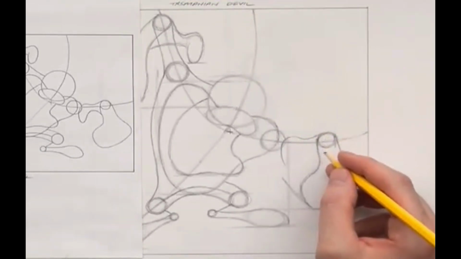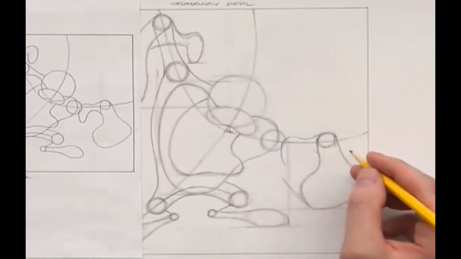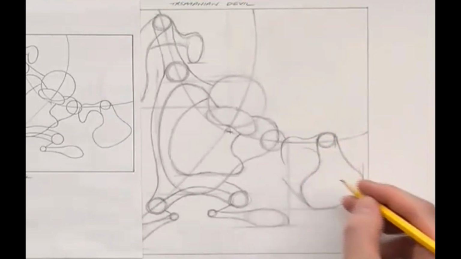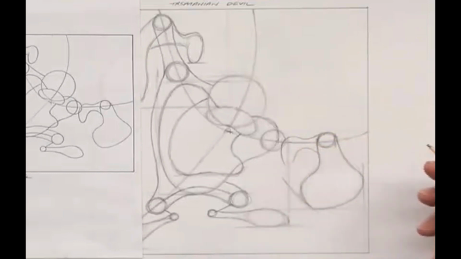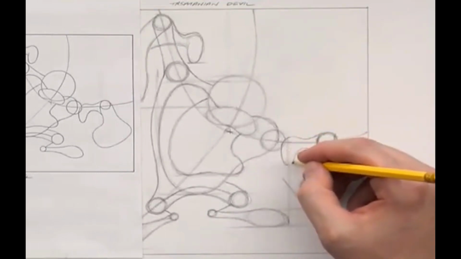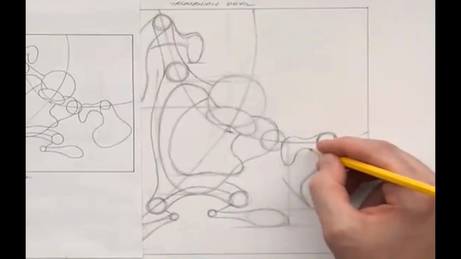Go back to the hand shape. I'm going to draw upwards towards my line of action, and I'm going to draw downwards, keeping the thumb rounded there at the bottom.